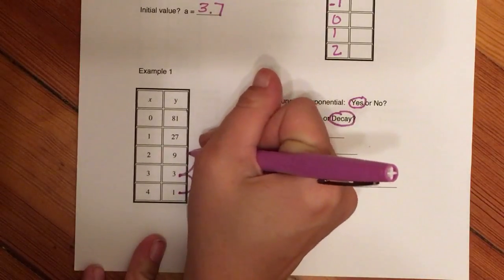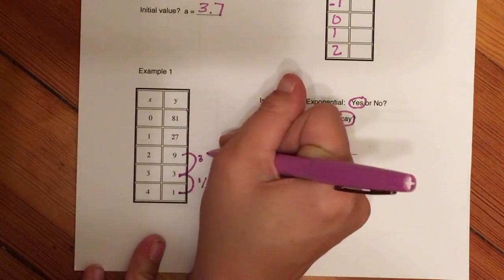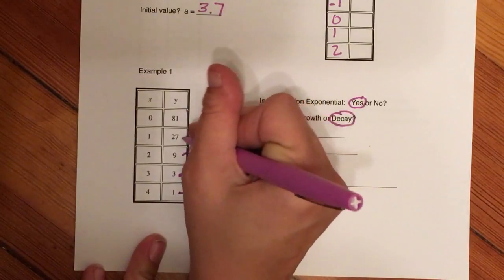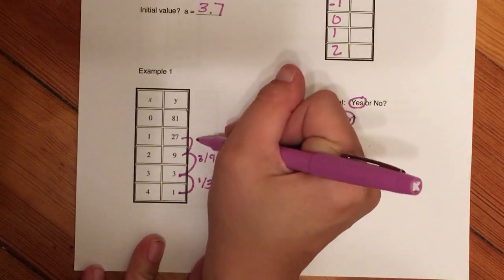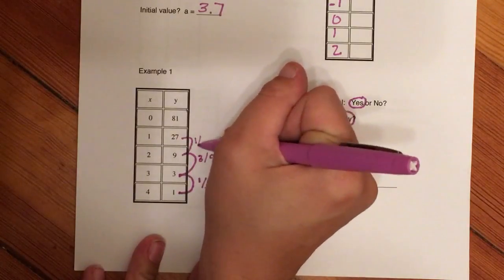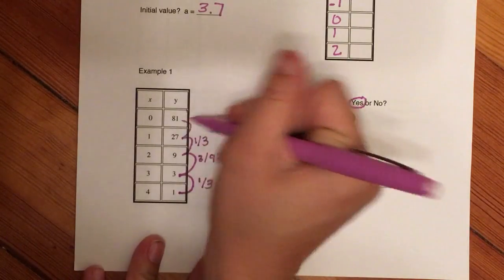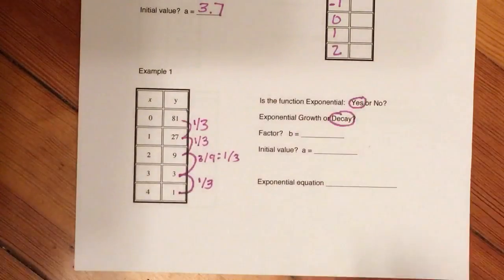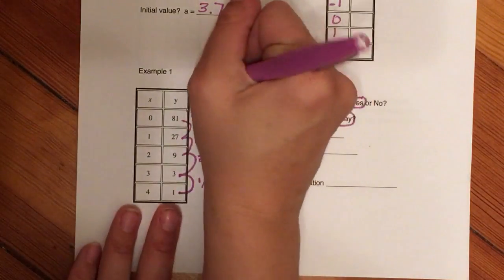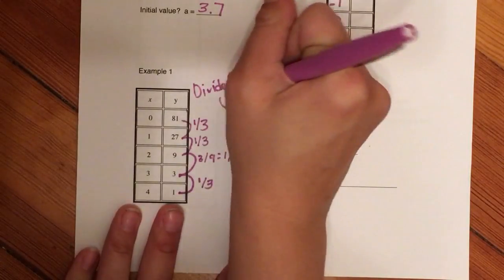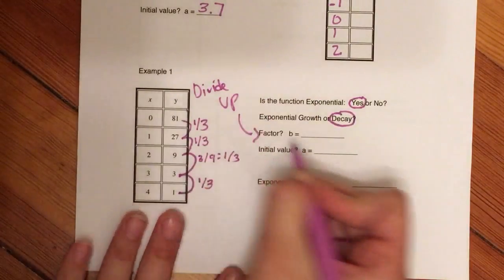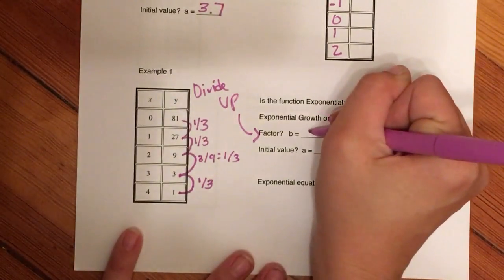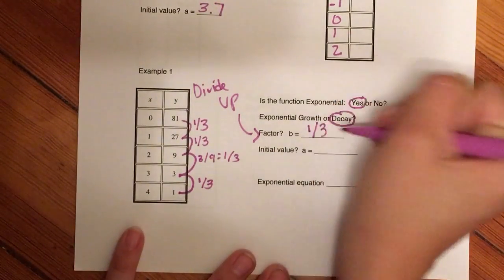Take the 3 divided by 9, you get 3/9, which equals 1/3. 9 divided by 27 is 9/27, which simplifies to 1/3. 27 divided by 81 simplifies to 1/3. It is important that you always divide up when you're trying to find the factor. So our factor in this case is 1/3.